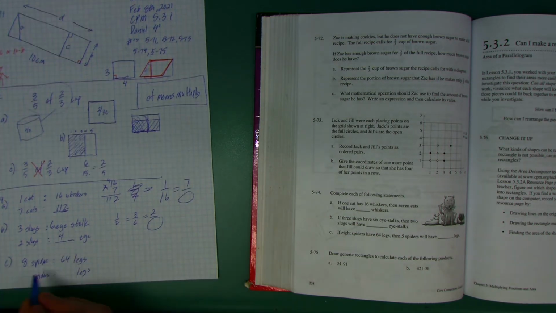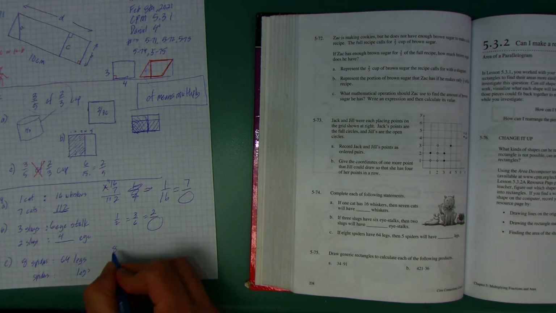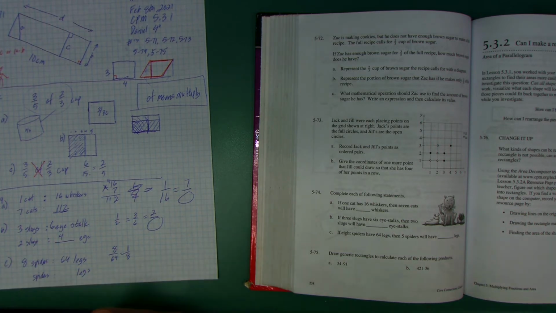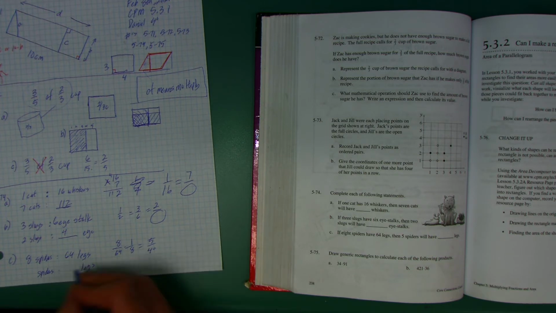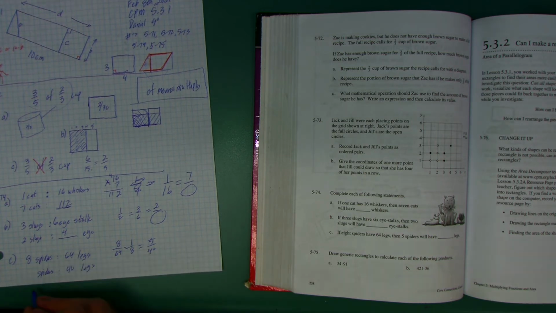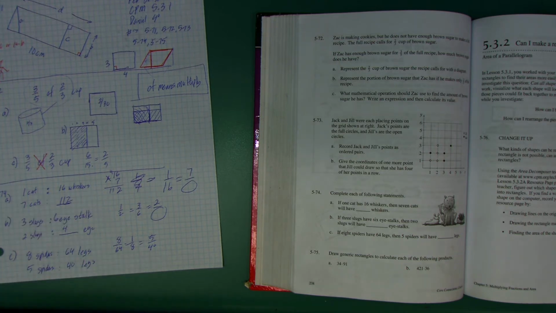Okay. Similar here. 8 is to 64. Can I simplify that? Yeah, that's the same as 1 to 8. And they want to know 5 is to how many? Well, 1 times 5, 8 times 5. It's going to be 40. Okay. 5 spiders is 40 legs.